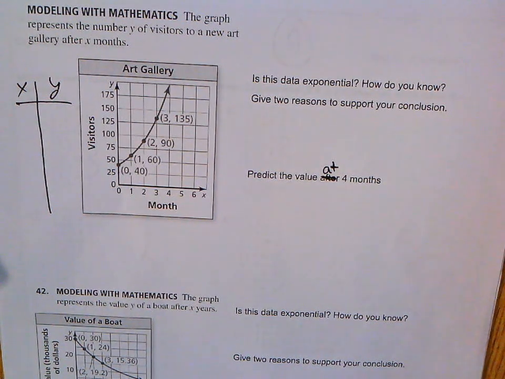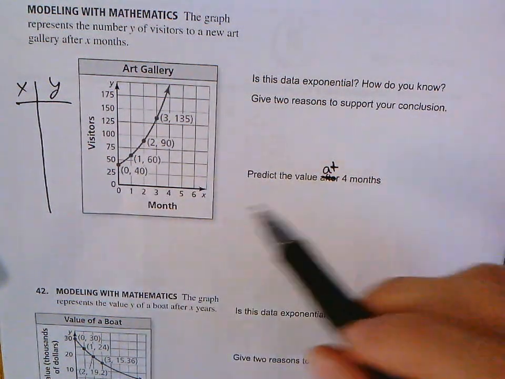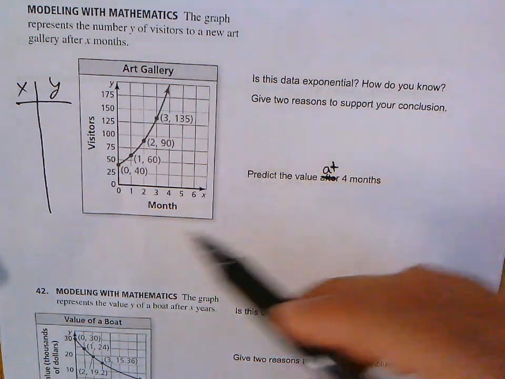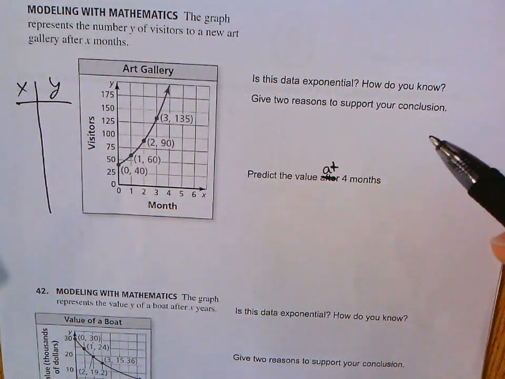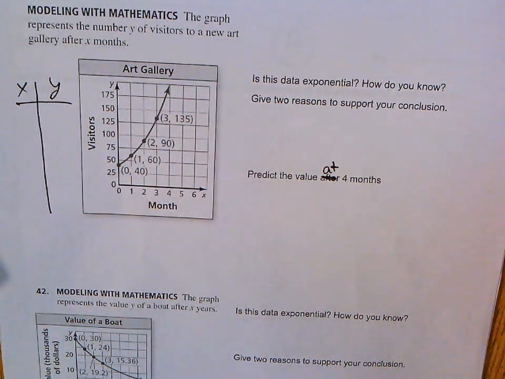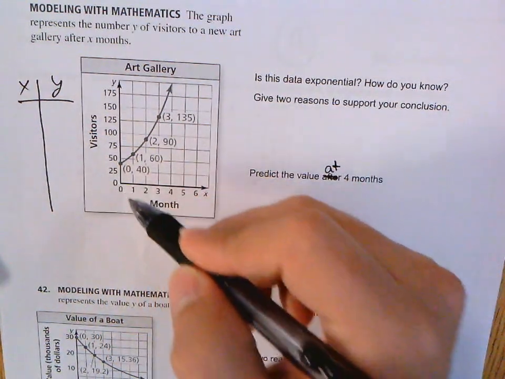Now, the first thing that you have to do is I like to create a table because sometimes my numbers get mixed up and it's a little bit harder to see the pattern that is happening if all of this looks confusing. So what I'm going to do is write my points on the table in order. That is important.